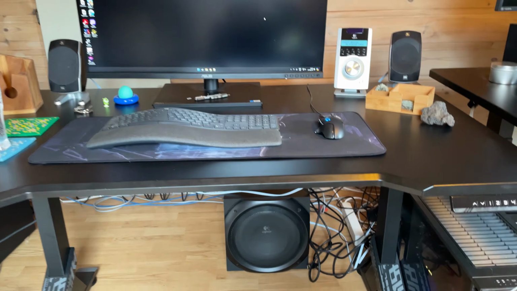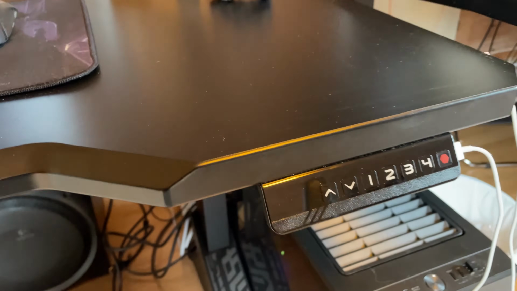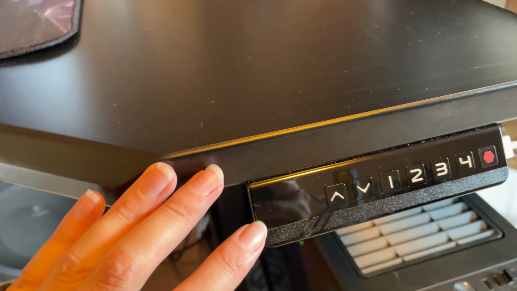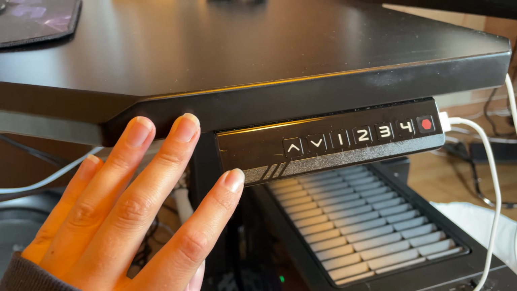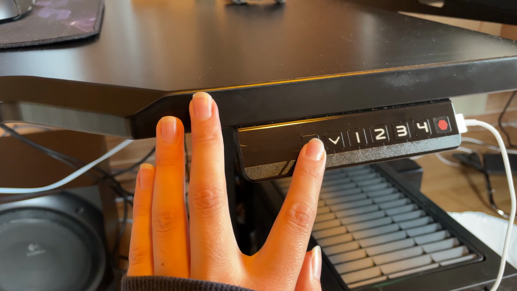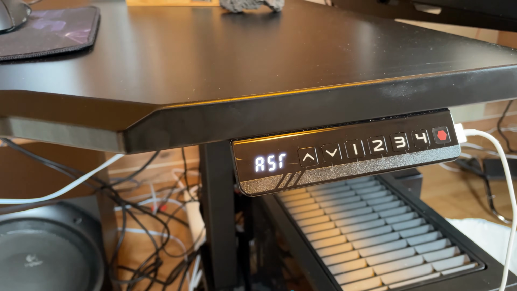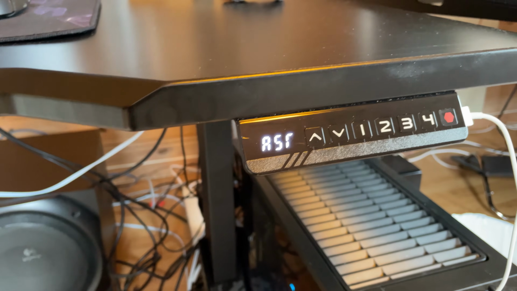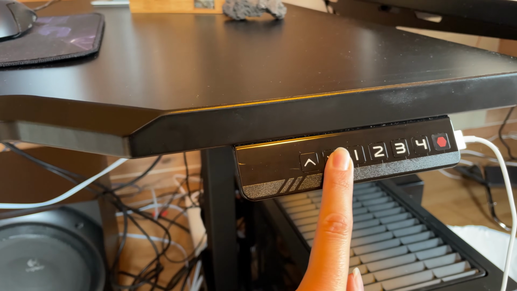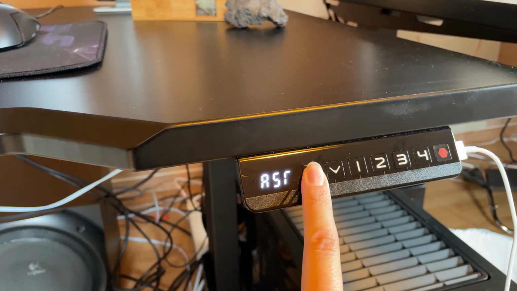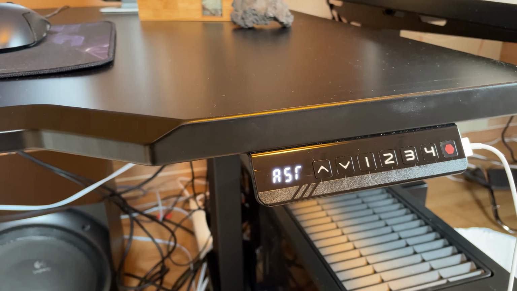In this video, we will fix the error. So here is my table, and this is the control panel. I'll just show you how it looks. So when we push up, I get the ASR code. It does want to go down, but it doesn't come back up again.